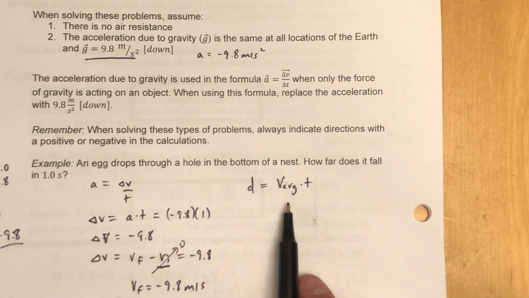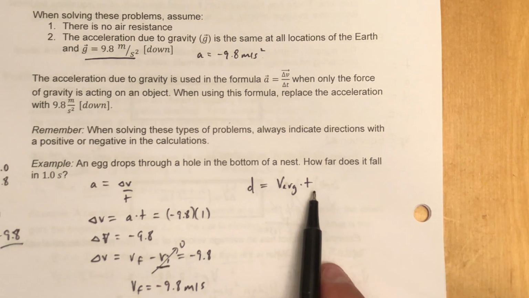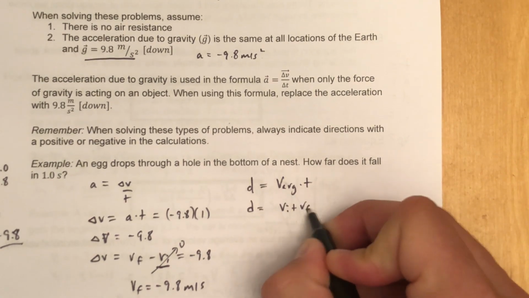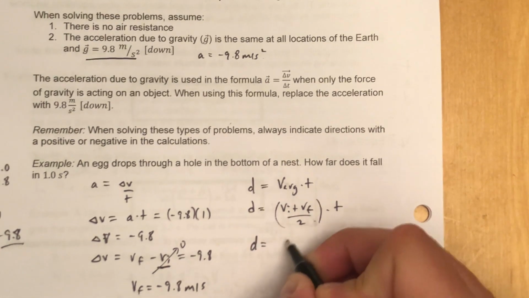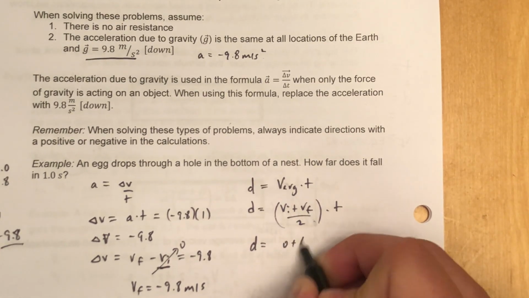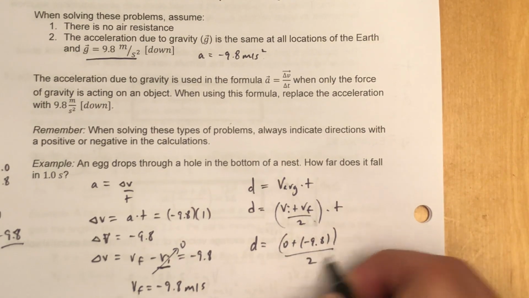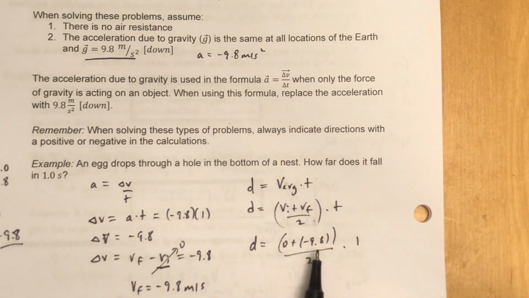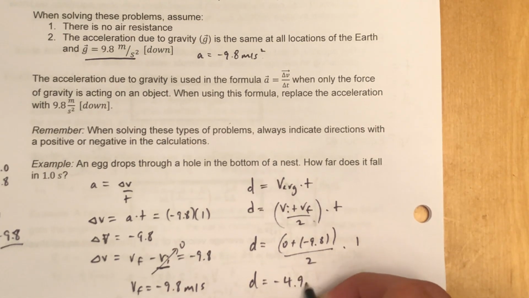So we could have had it the average velocity times time. But remember, the average velocity times time is the same thing as your initial plus your final divided by 2 multiplied by a change in time. So it's going to be 0 plus negative 9.8 all divided by 2 and then multiplied by 1 second. So this divided by 2 is negative 4.9 times 1, still negative 4.9 meters.